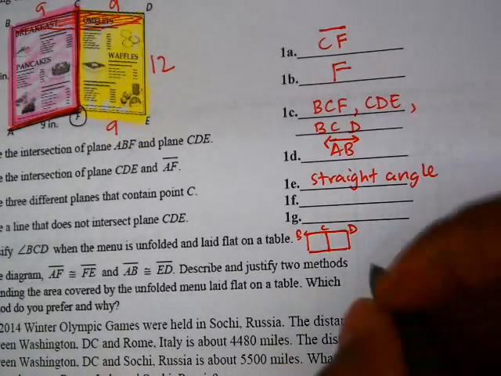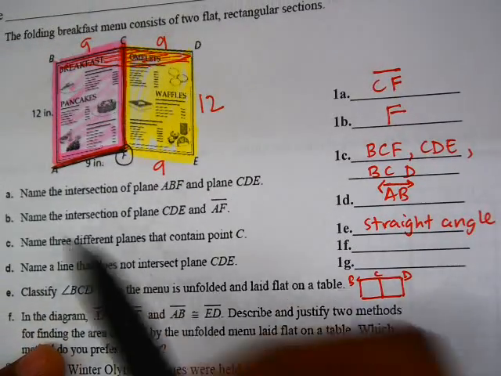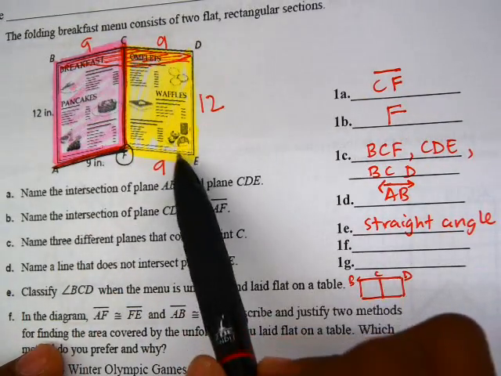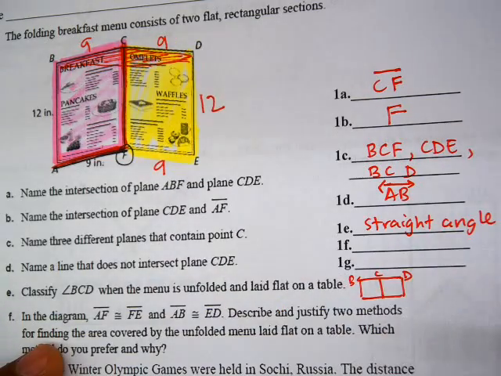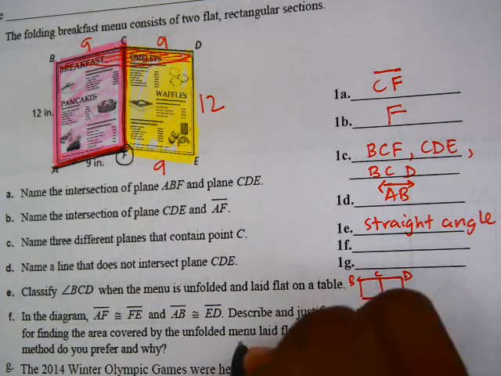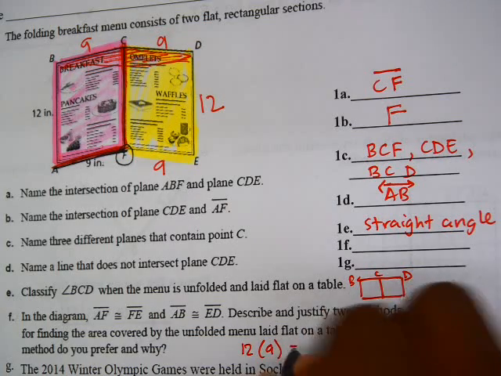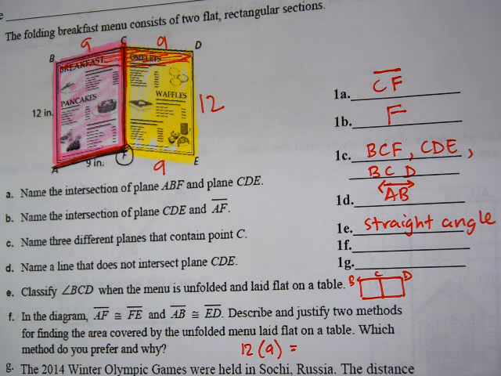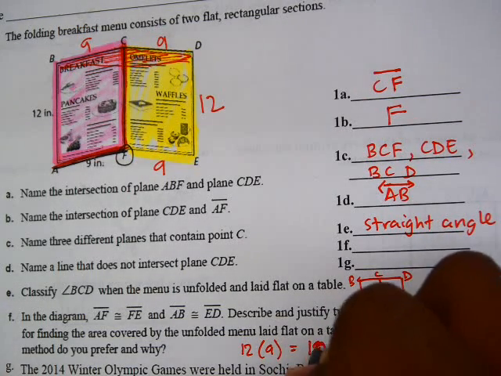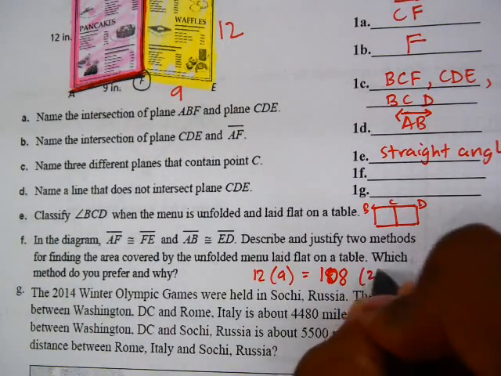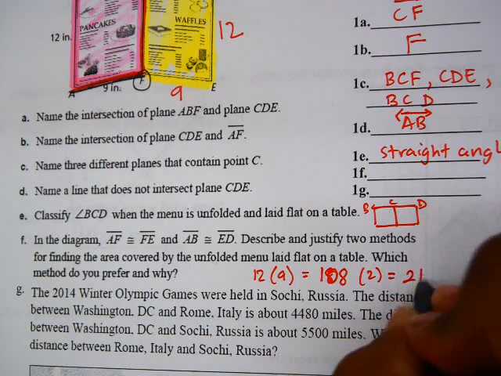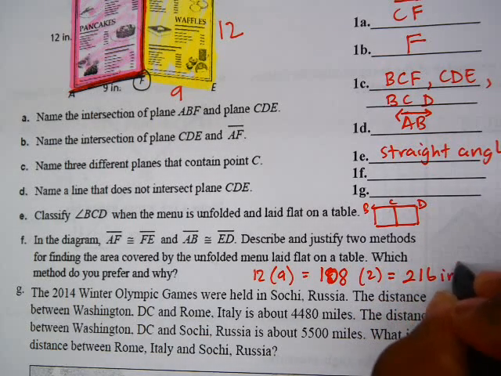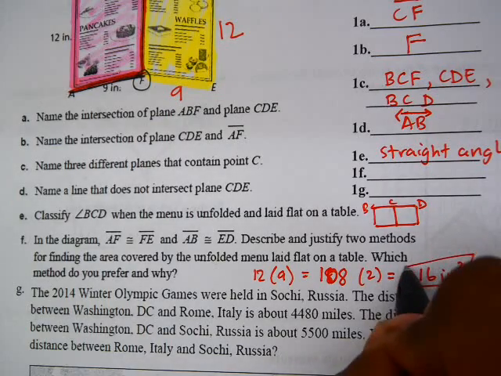So, well, one method is to find the area on the left and add it to the area on the right. So to find the area on the left, it's 12 times 9, or base times height, and that's 108. But there's 2 of them. There's 2 108s. There's 2 rectangles. So I'll go ahead and multiply that by 2, and I'll get 216 inches squared. So that's one way to do it.